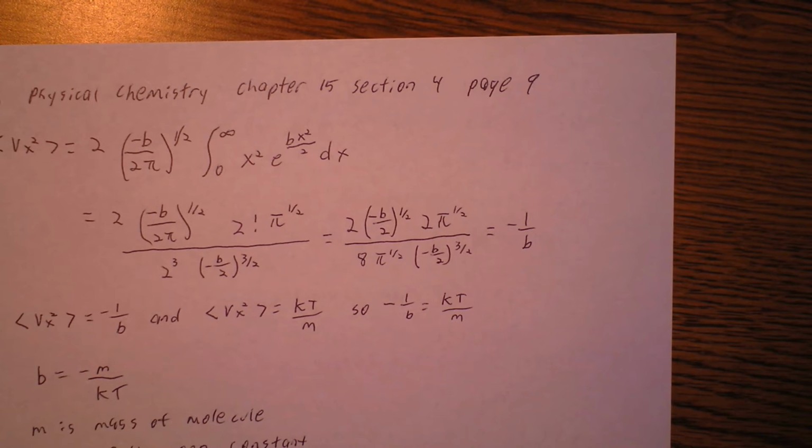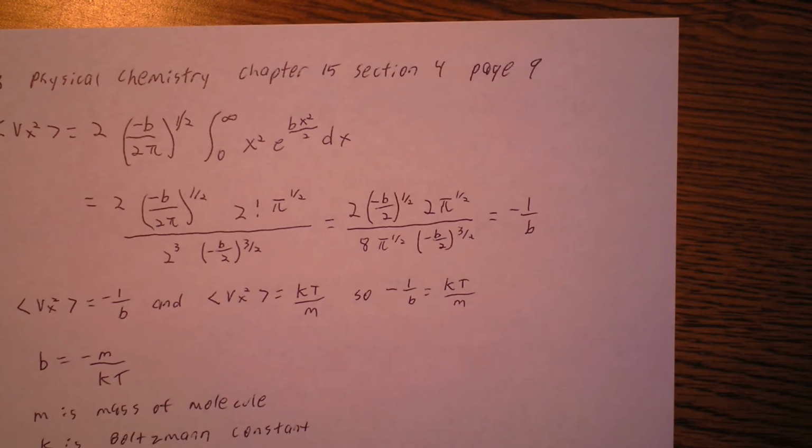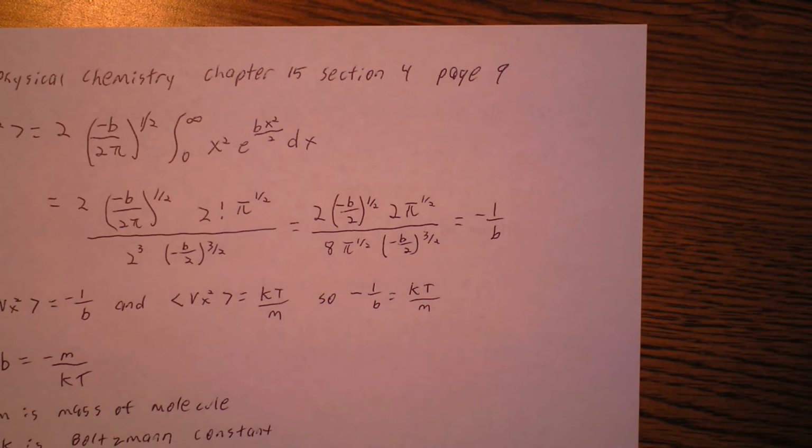Doing a little arithmetic, that's 2 times minus b over 2 to the 1/2 times 2 times pi to the 1/2 over 8 pi to the 1/2 times minus b over 2 to the 3/2. All that simplifies to just minus 1 over b.